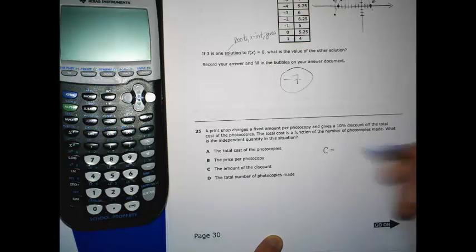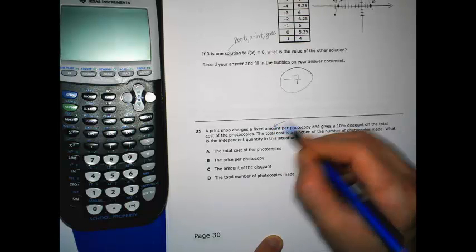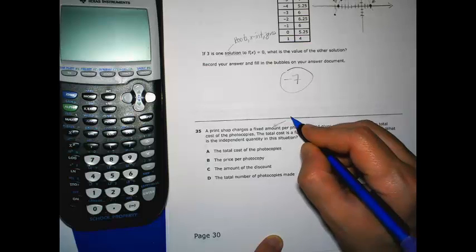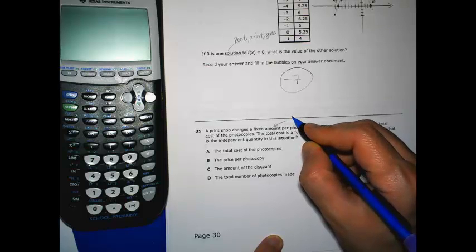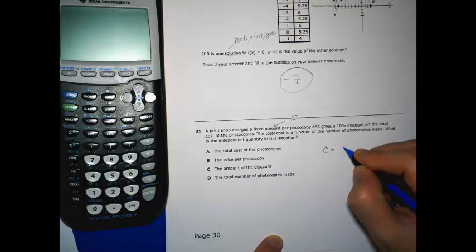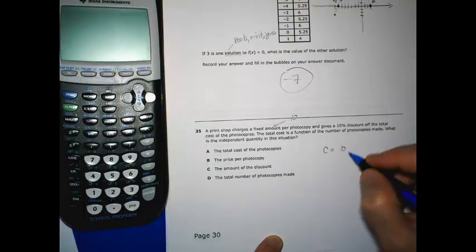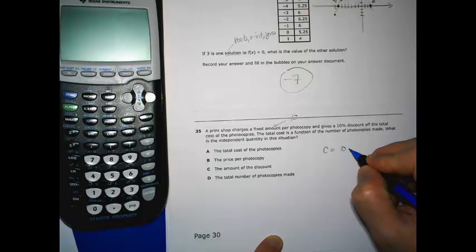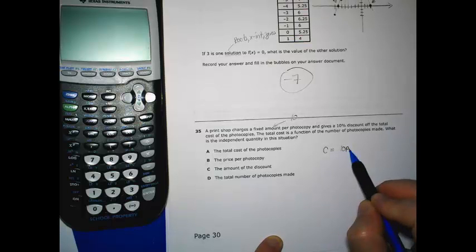So let's say it costs 10 cents to make copies. So that would be 10 cents per copy. So let's say photocopy, so P, let's use photocopy. So 10 cents per photocopy, okay?